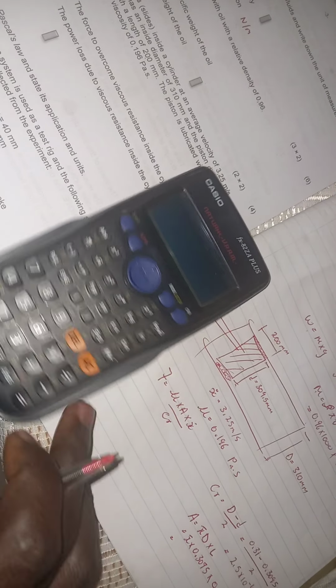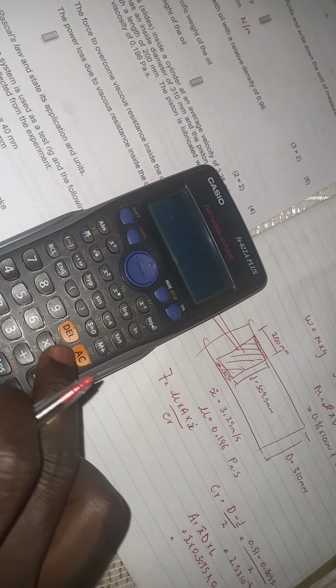So that is the circumference, pi times 0.3095, multiplied by the length of the piston, which is going to be 0.2, and then you get the contact area.